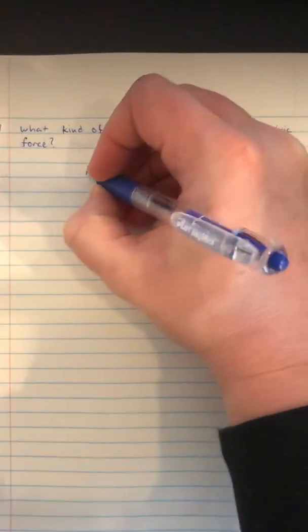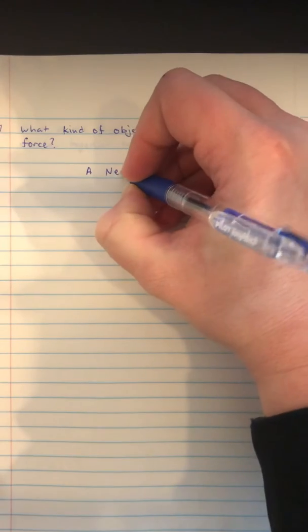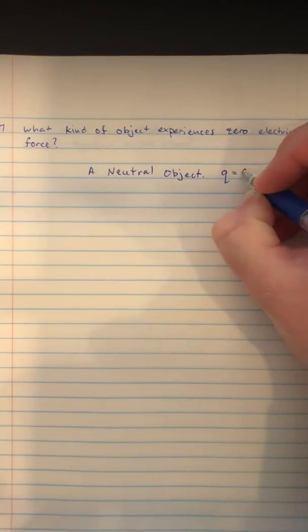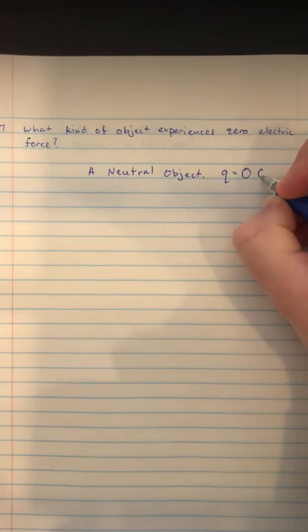17, what kind of object experiences 0 electric force? Now, the quick and easy answer is a neutral object. A neutral object would be anything that has a charge of 0 coulombs.